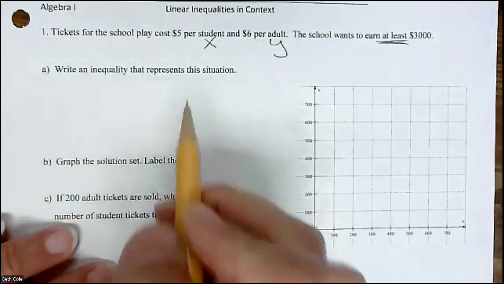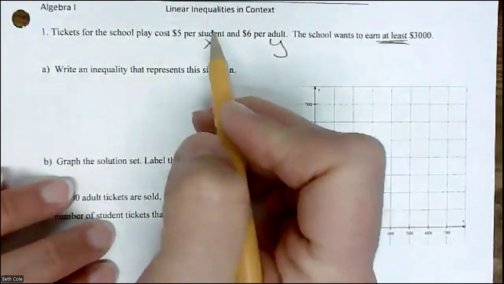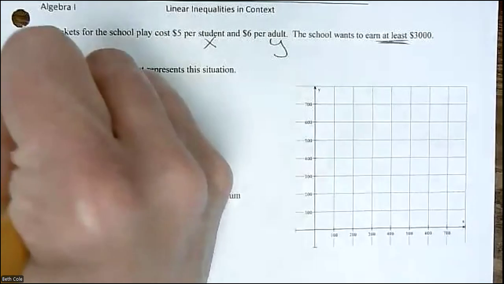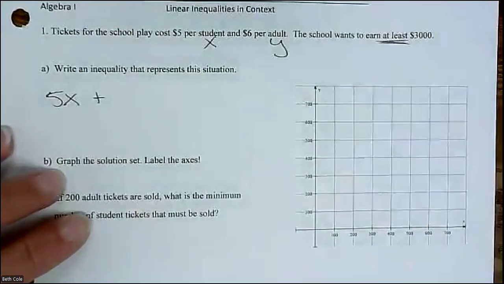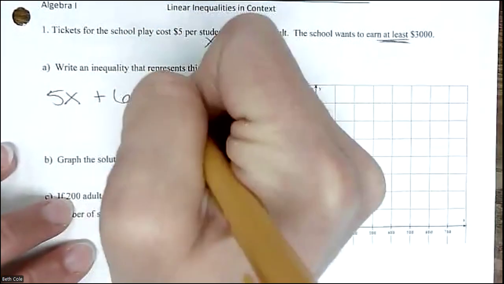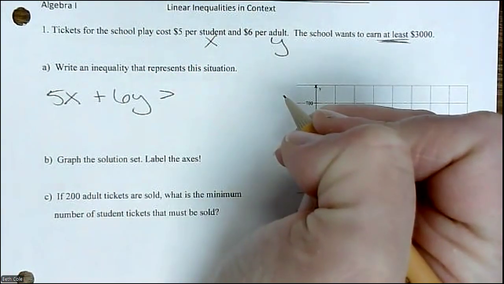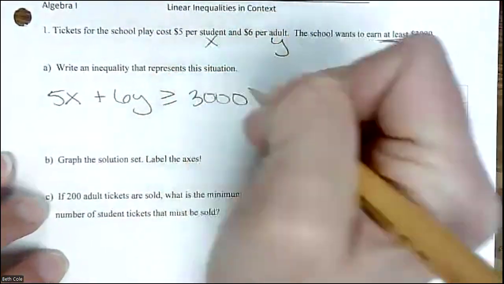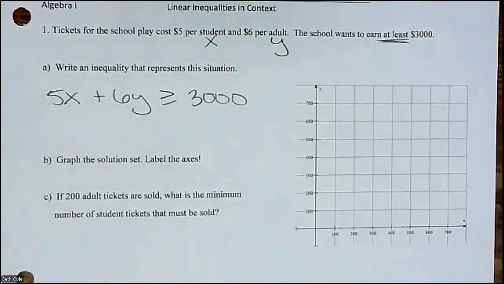All right, write an inequality that represents the situation. So student was X. How much did student tickets cost? All right, so it's 5X plus, now use your common sense and read. What do you think comes next? 6Y. Well, so it has to be an inequality. So we're going to do greater than or equal to 3,000. And you brought up over here, 3,000 counts. 3,000 is good. So we want the equal to.